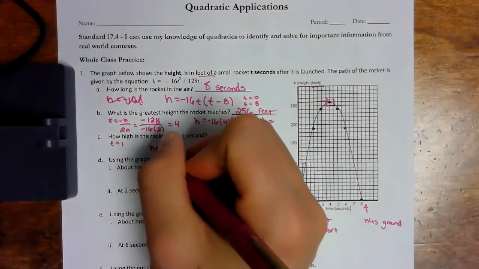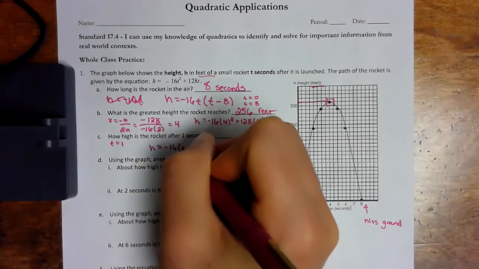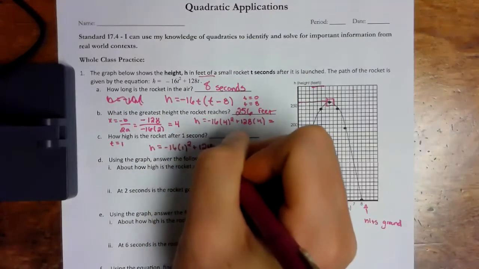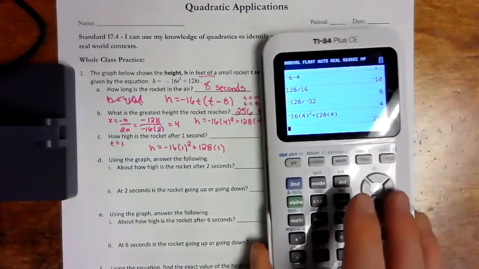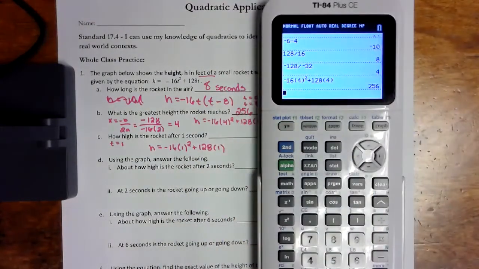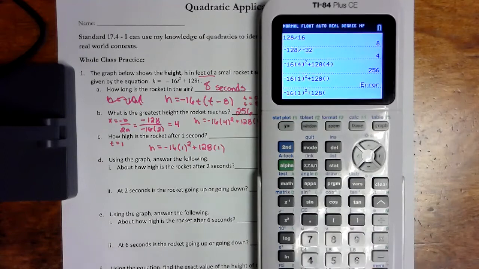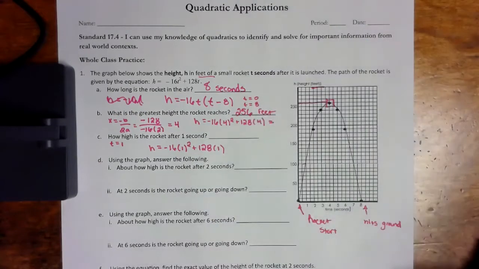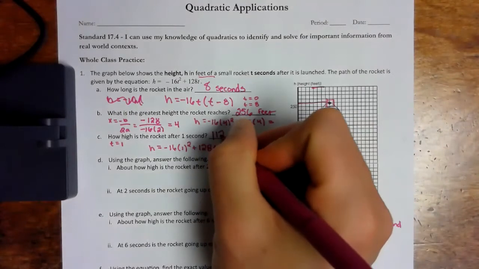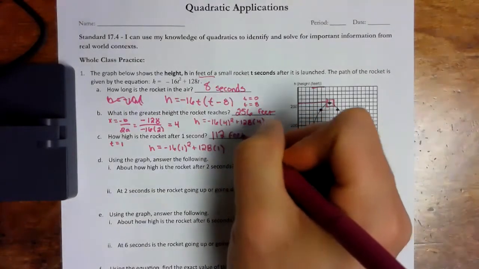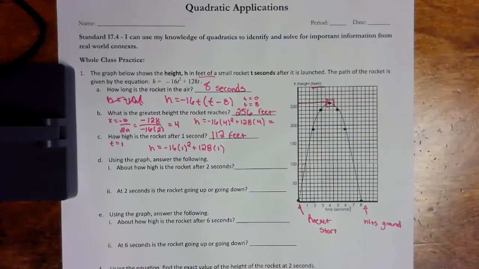So I'm going to find what happens when I plug in 1 for t into the equation. Once again, I'm just going to use the calculator. These numbers are fairly large. I don't expect any of you to do this in your head. So negative 16, 1 squared. I already know that's going to equal 1. Then 128 times 1. Oops. Let's try that again. Negative 16, 1 squared plus 128 times 1. You get 112. And again, the graph showed me something different. It was close, but I would have just said 110 feet, not 112 feet.